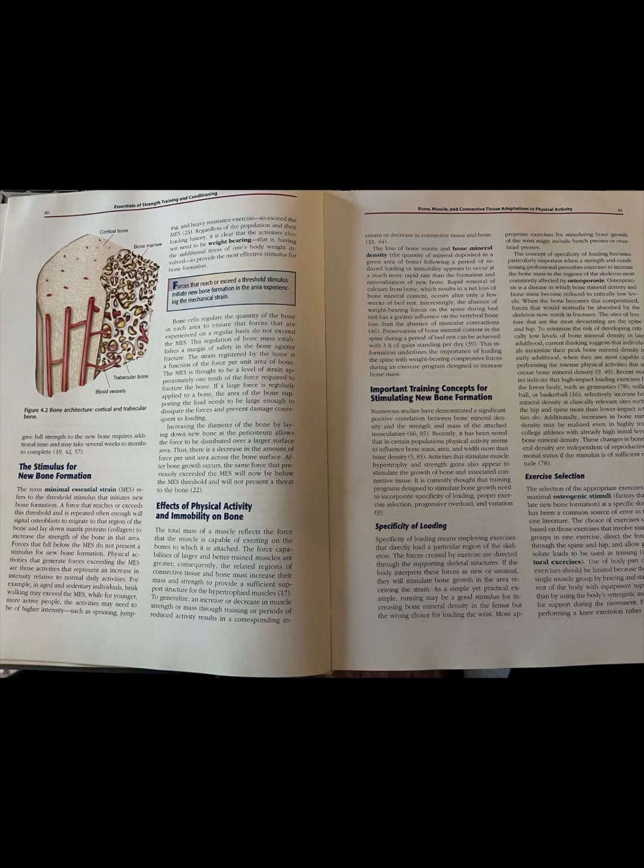If a large force is regularly applied to an area of the bone, the bone supporting the load needs to be large enough to dissipate the forces, preventing damage. Increasing the diameter of the bone by laying down new bone at the periosteum allows the forces to be distributed over larger surfaces. Thus, there is a decrease in the amount of force per unit area across the bone surface. After bone growth occurs, the same forces that previously exceeded the MES will now be below the MES threshold and will not present a new threat to the bone.